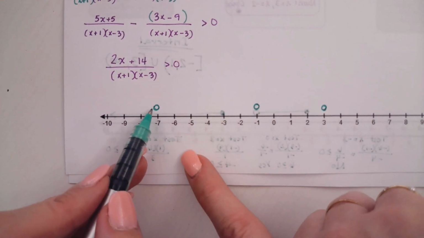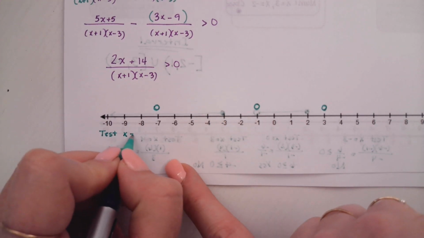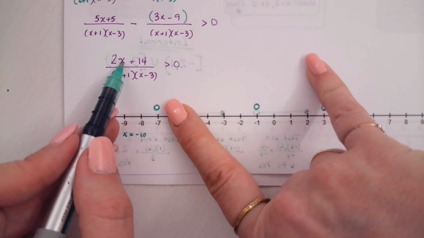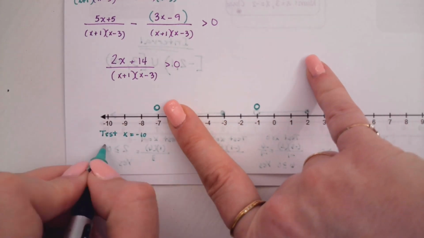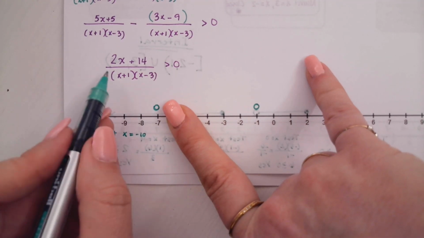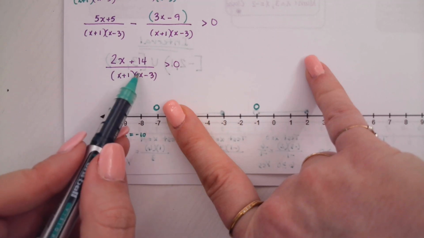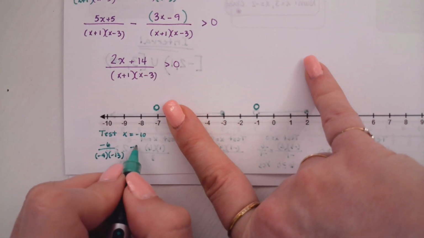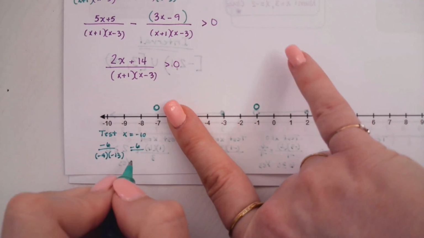What number would you like to check that's smaller than negative 7? Negative 10? Okay. So on the numerator we'll have 2 times negative 10, that's negative 20, plus 14 would be negative 6. On the denominator we'll have negative 10 plus 1, which is negative 9, and then negative 10 minus 3, which is negative 13. So that's negative 6 over a positive number.